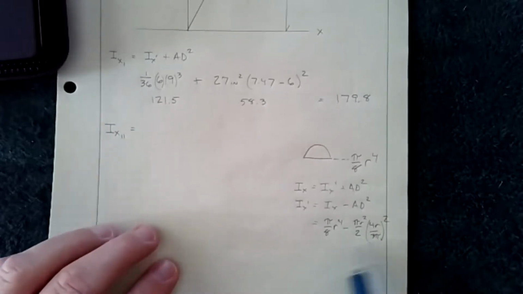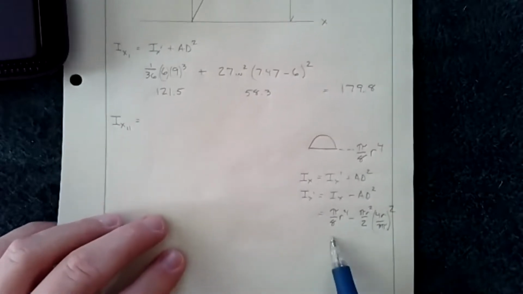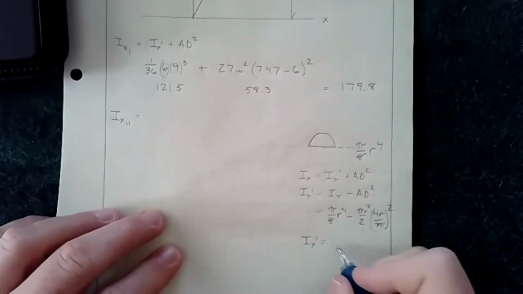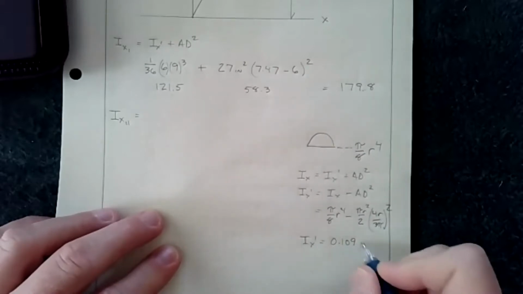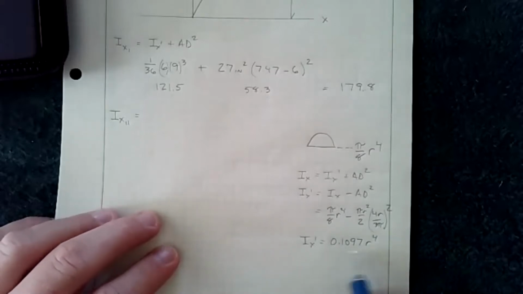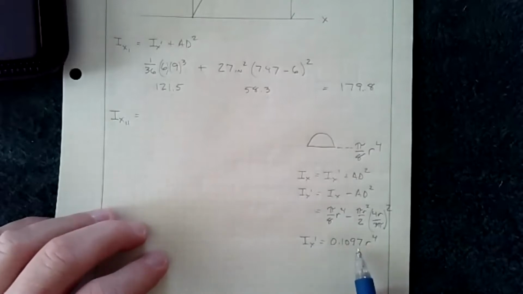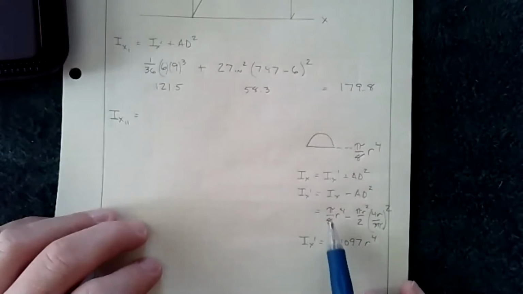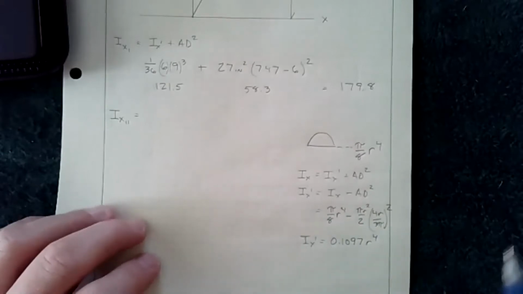So if we go on and we simplify this, some things cancel. We end up with Ix prime equal to 0.1097 r to the 4th. And this is often just rounded to 0.11 r to the 4th. But if you Google it, you'll probably see this number or the 0.11, and that's where this comes from. So, if you want to carry this through, if you square it, it becomes 16 r squared over 9 pi squared. And then you factor out the r to the 4th, and the others are just constants, and they reduce to this.